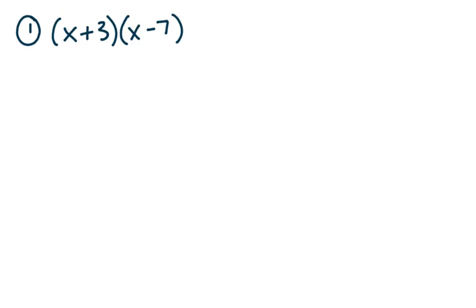Let's run through some practice examples multiplying binomials. For each one of these, we are going to use our double distributing method or box method or grid method, whichever one you prefer. I'll start off by showing you both.